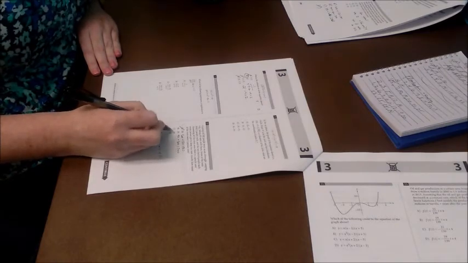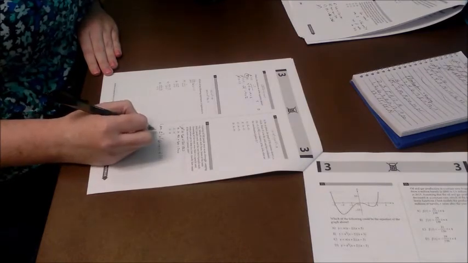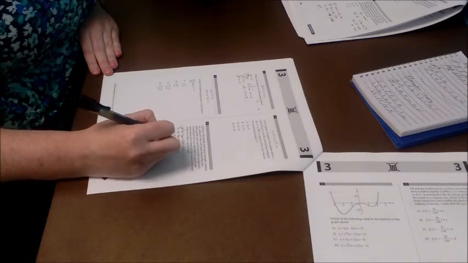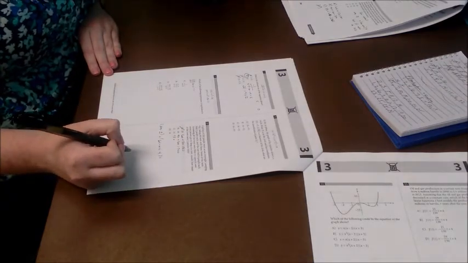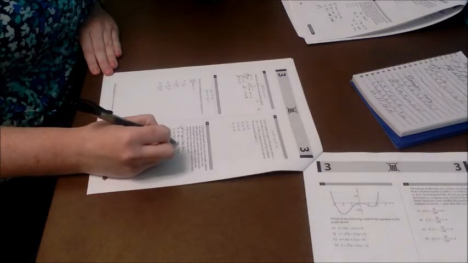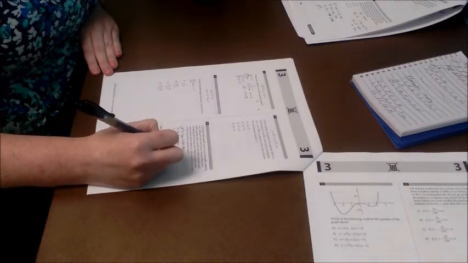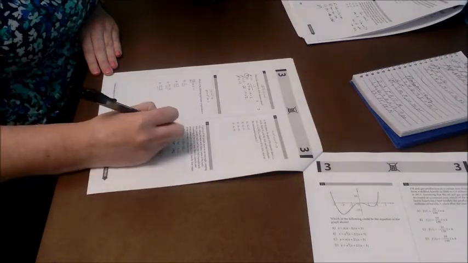So for C, we're going to have 1 fewer 2-person tent. That would be 38 people. And then we're going to have 41 4-person tents. So it's only going to be 4 more here, so that's 164. And those do add up to be 202, so our answer choice is C.